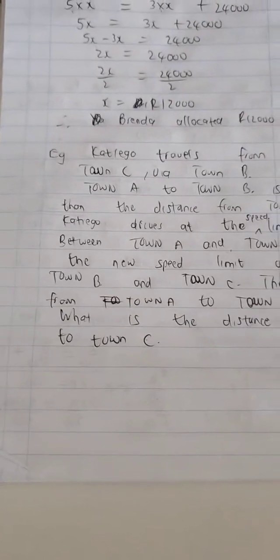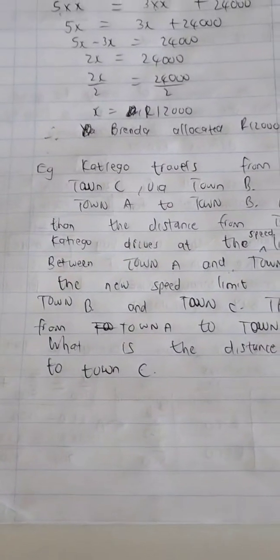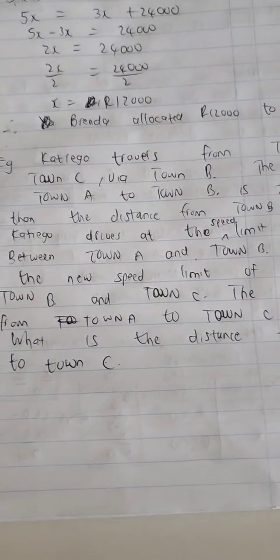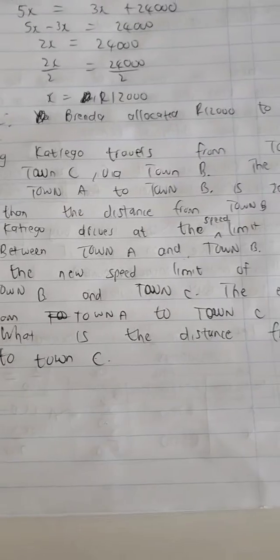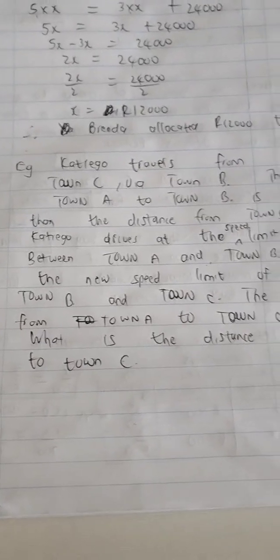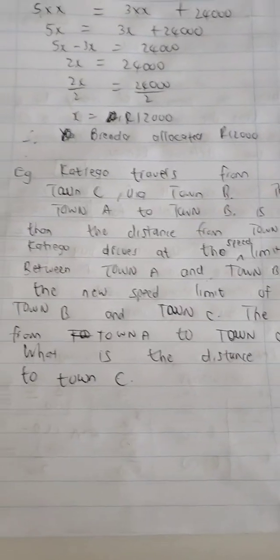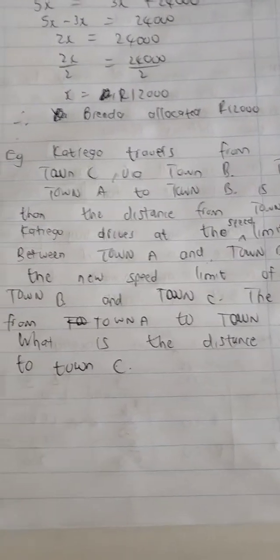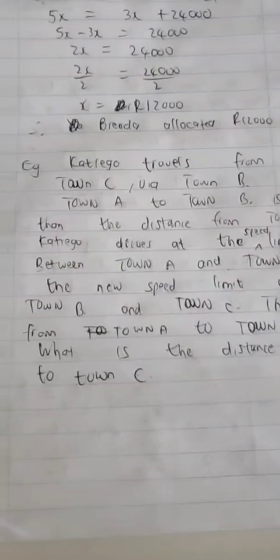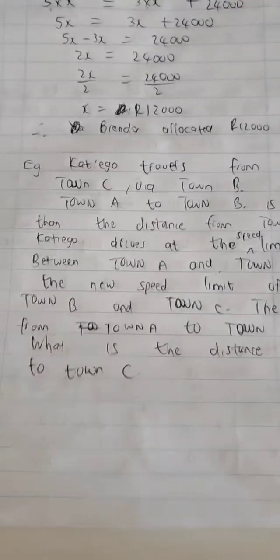Remember that we primarily deal with time in terms of hours. The only thing we would convert is if we are given time in minutes, then we'd have to convert it to hours.